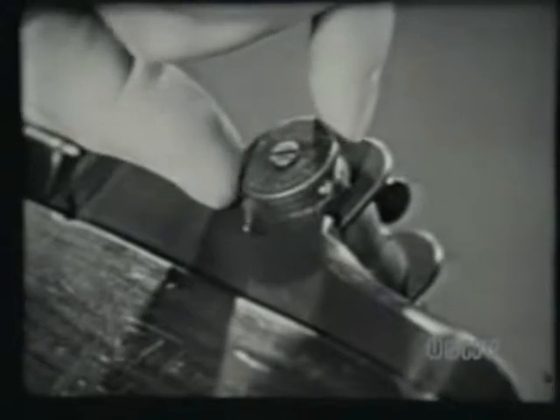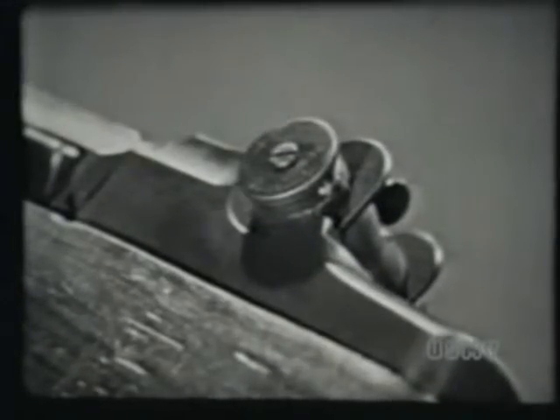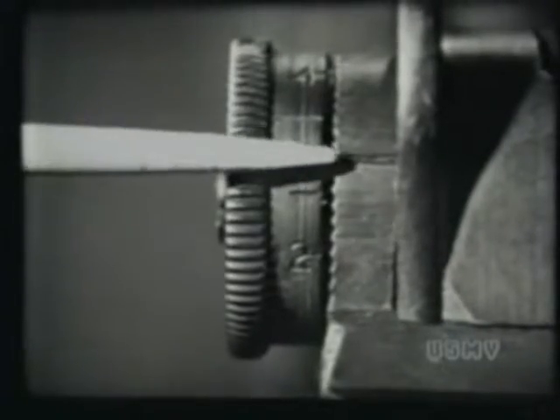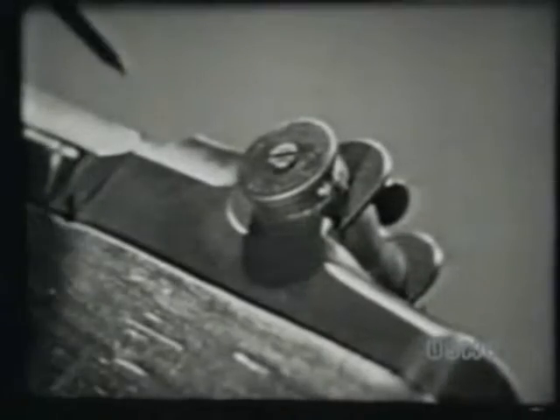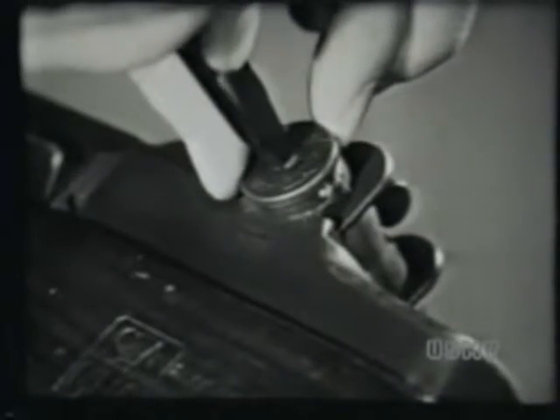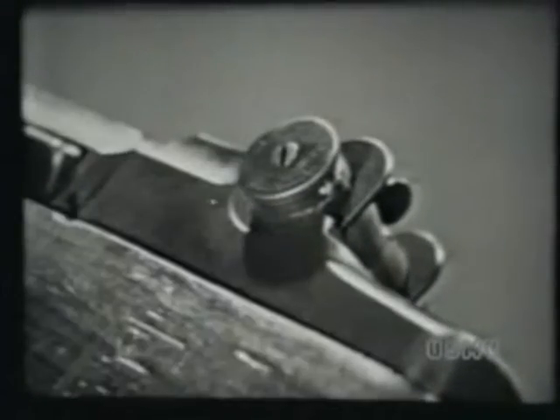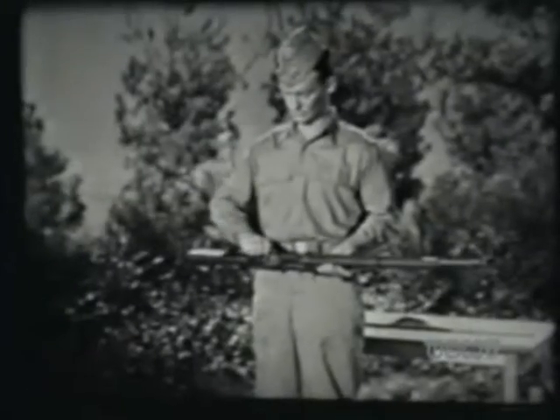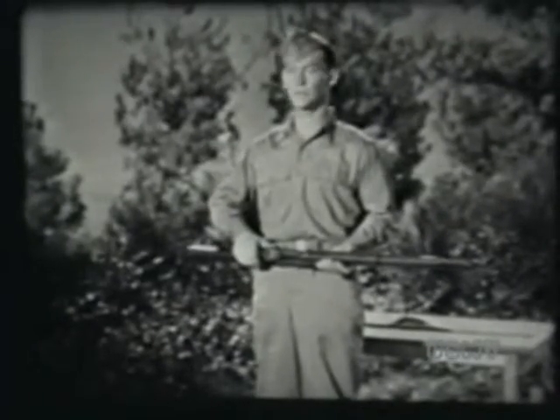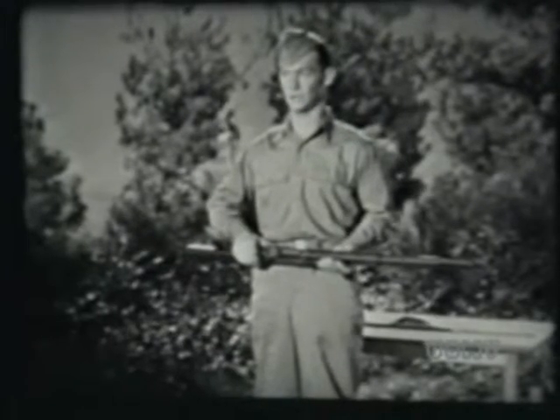Move the scale so that it's set for 200. Tighten the screw again and be sure it's tight. If it's not, you'll lose your elevating knob. That's how you set your correct 200-yard elevation for keeps.